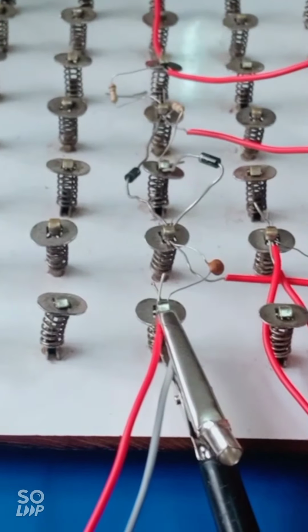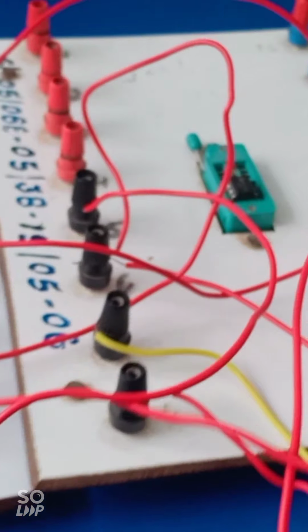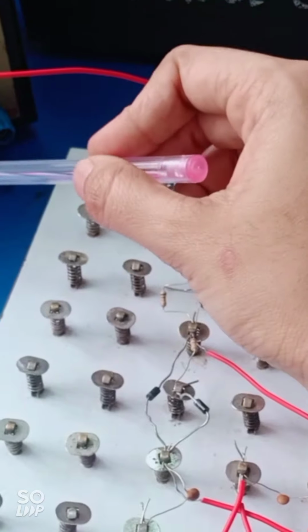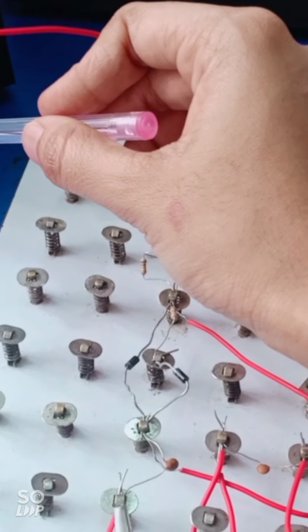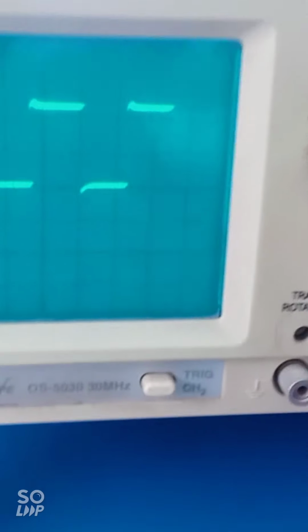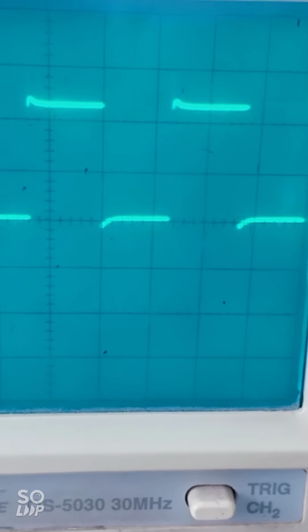So let's see the first output. We are taking the output from the third pin, and the power supply I have used here is plus 5 volt. This is plus VCC, so ground has to be connected. Okay, let's see the output. From the third pin we are getting this square waveform, and from this we can obtain the T on and T off values.